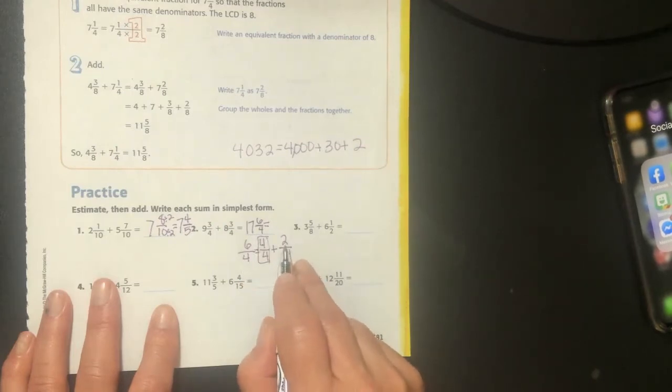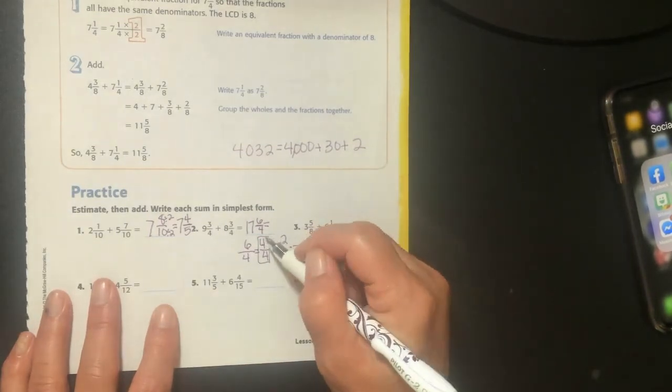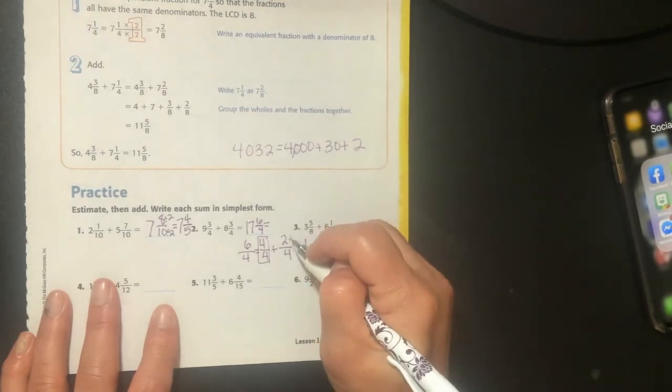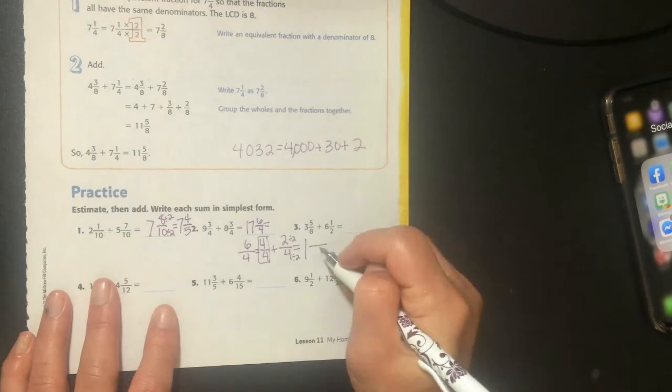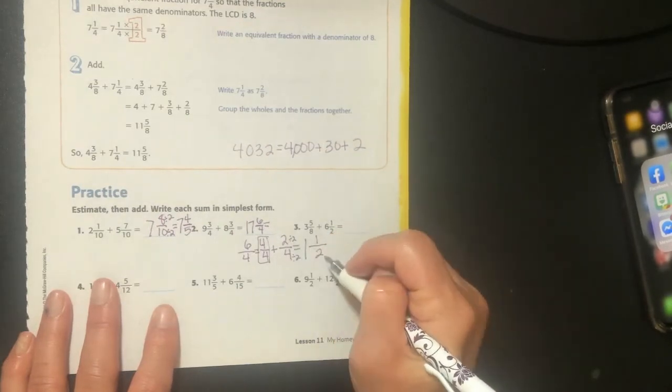Hopefully you can see that 2/4 is equal to something else also. So I'll bring my 1 over. 4 over 4 is 1. 2/4 I'm going to divide by 2. Divide by 2. And then I will have 2 divided by 2 is 1. 4 divided by 2 is 2. So I'm going to have 1 1/2.